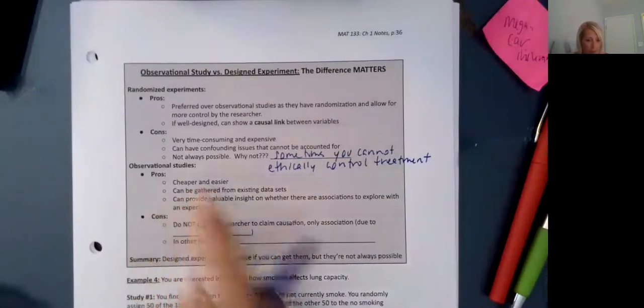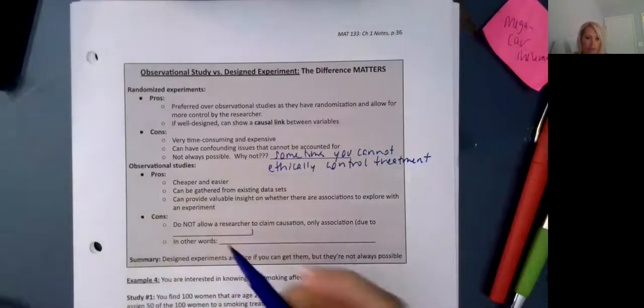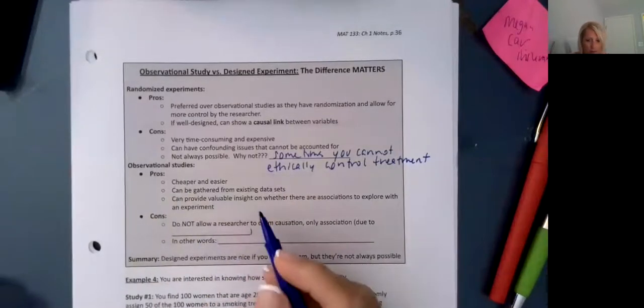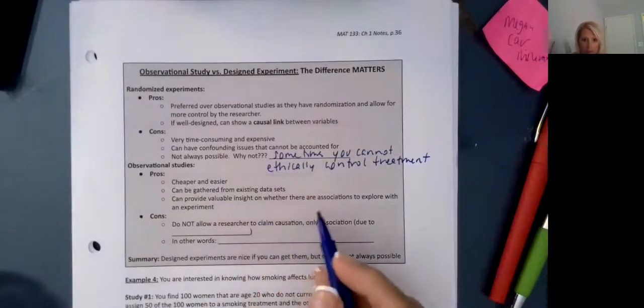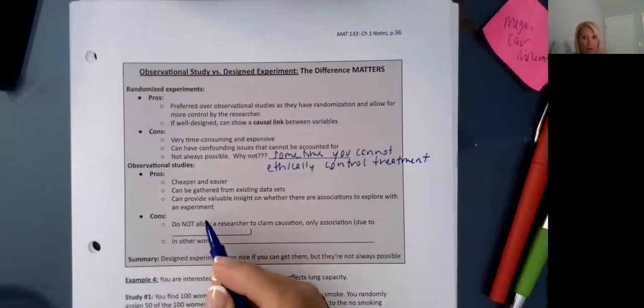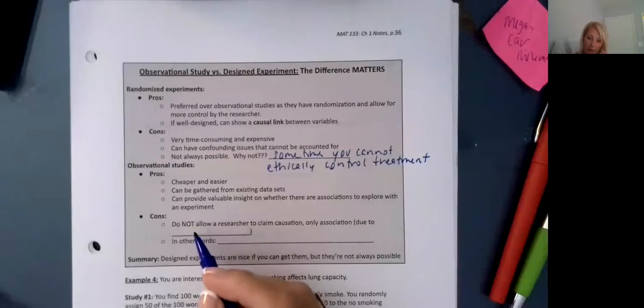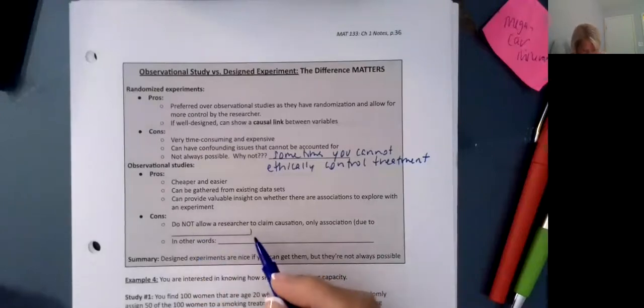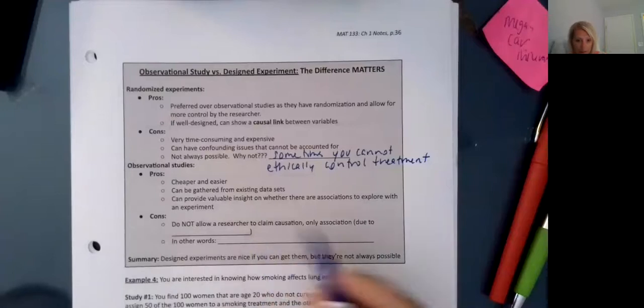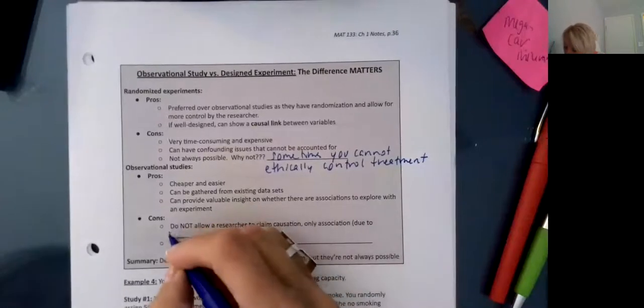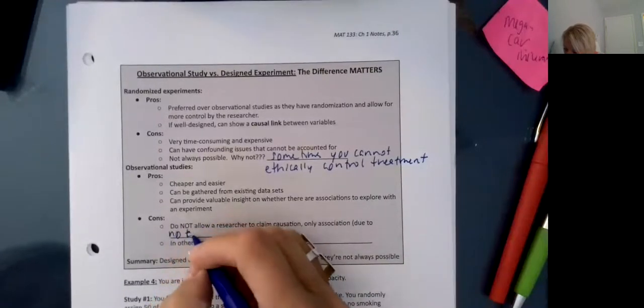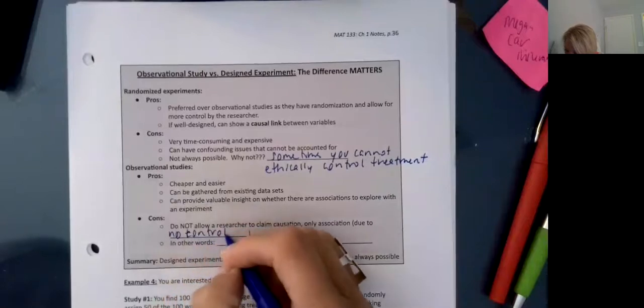Observational studies are cheaper and easier. You're just gathering existing data sets. They can provide insight on whether there are associations to explore if you want to explore further with a designed experiment. Some of the cons are you do not allow a researcher to claim causation, only association, because there's no control on the treatment, right?